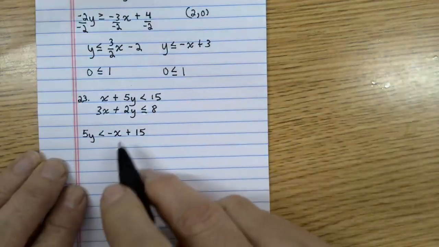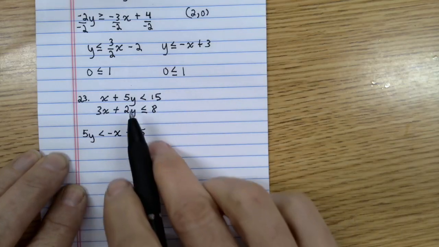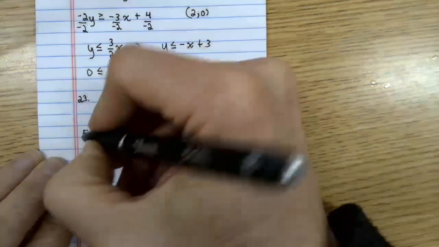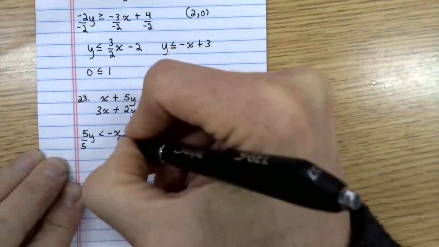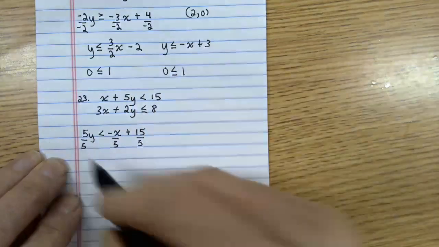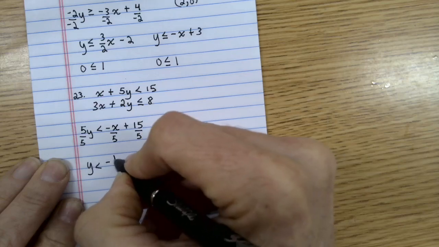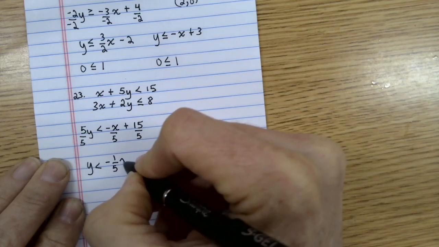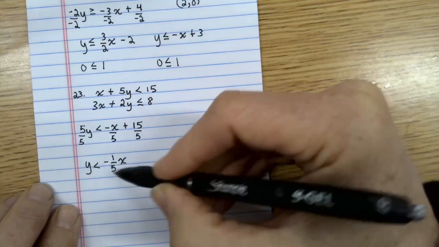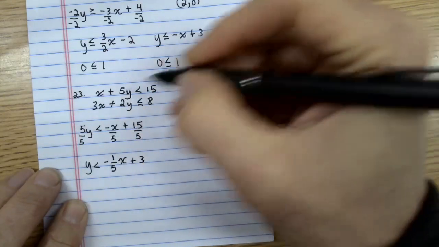And now we need to divide, so I'm just looking at this top equation. I should have put the equations side by side like I usually do. Just divide everything by 5. We don't have to reverse the inequality sign because we're dividing by a positive number. And so what we're going to end up with is y is less than, I'm going to write it as negative 1/5 x, like I usually do, because then I can see what the slope is more clearly. And then I'm going to add 3 onto it. Okay, so we're done with that one.